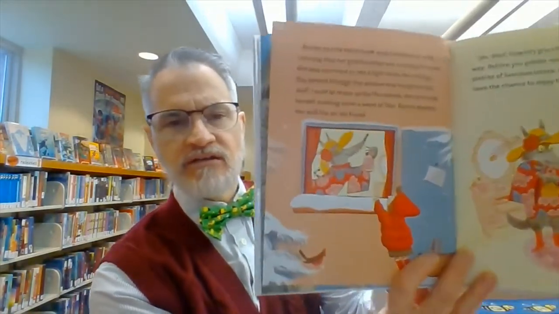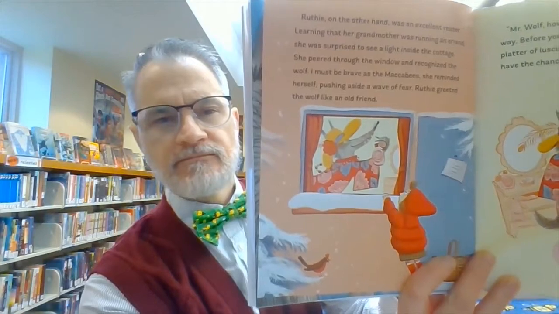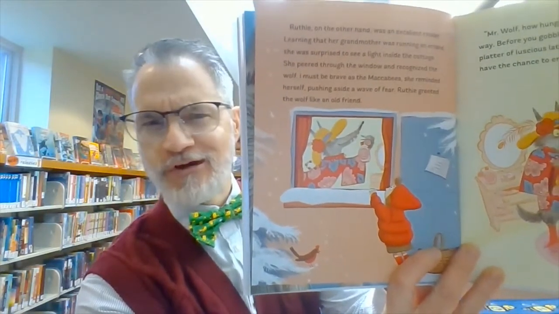Ruthie, on the other hand, was an excellent reader. Learning that grandmother was running an errand, she was surprised to see a light inside the cottage. She peered through the window and recognized the wolf. "I must be as brave as the Maccabees," she reminded herself. Pushing aside a wave of fear, Ruthie greeted the wolf like an old friend. How does that wolf look?